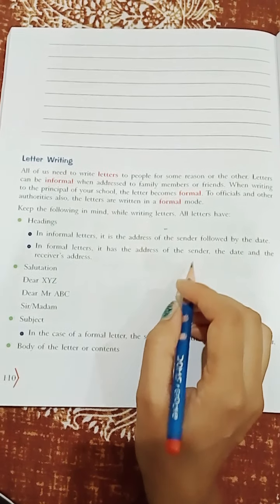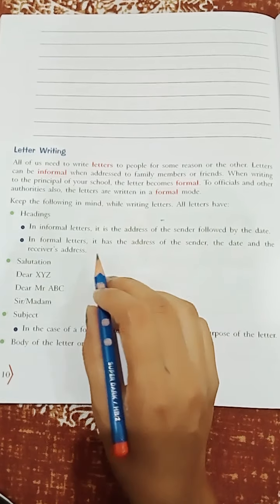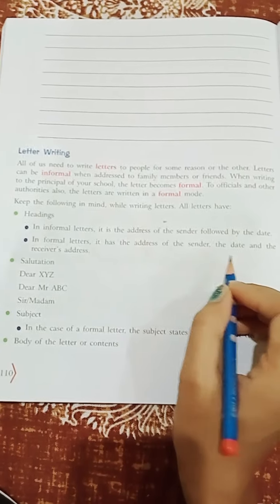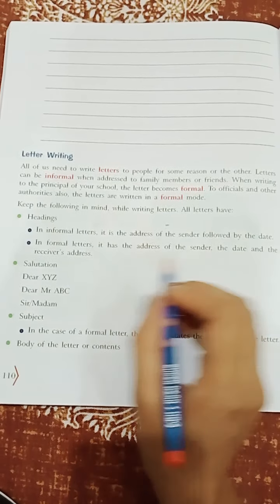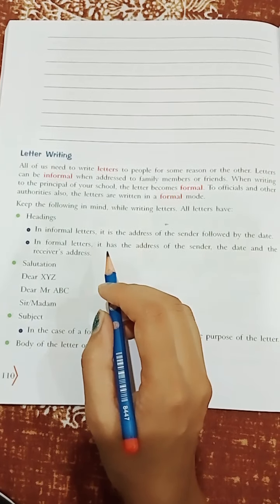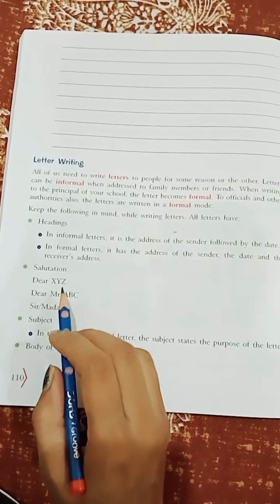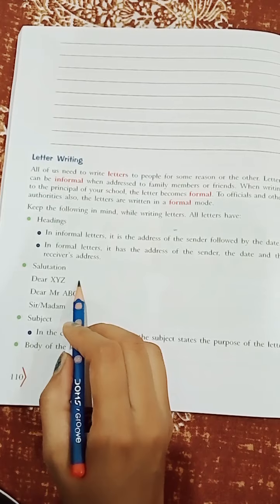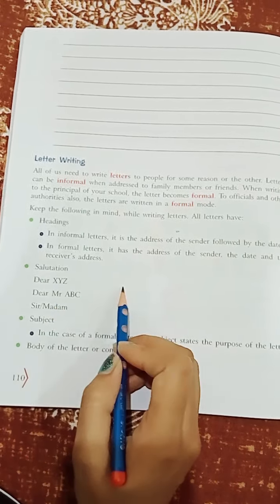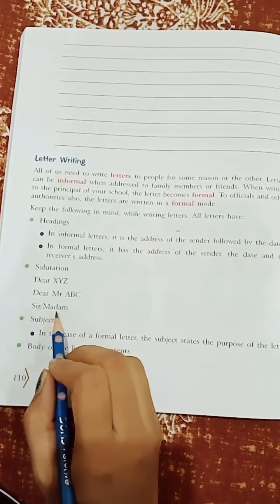For example, if we are writing a formal letter, then we will start writing with our address, then date, then receiver's address. To whom we are writing a letter, we will write their address. After that, we will put the salutation. For example, Dear XYZ, Dear Mr. ABC, or if we are writing formal, then we will write Sir, Madam.